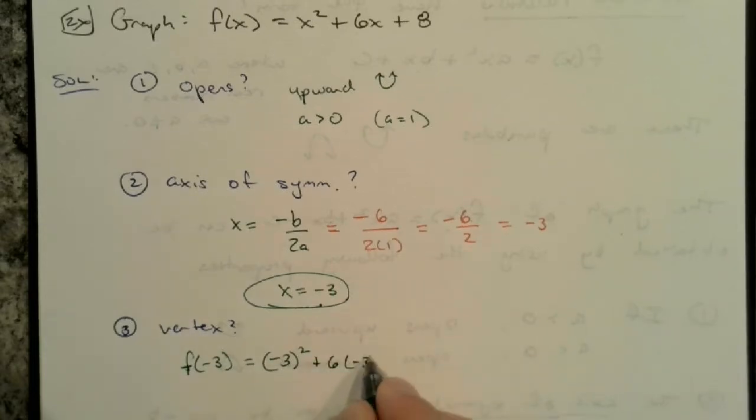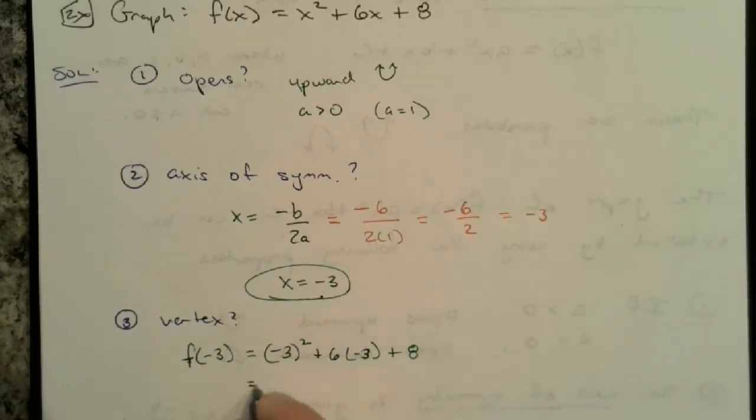Plus 6 times -3 plus 8. And we're going to evaluate this. -3, the quantity squared, is 9. A positive 6 times -3 is -18, plus 8. And then adding these together, 9 minus 18 would give you a -9, plus 8 gives you a -1.